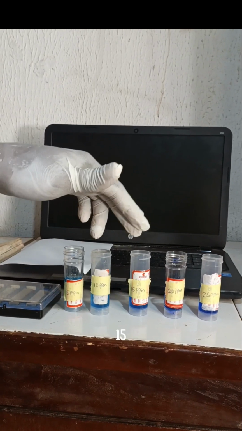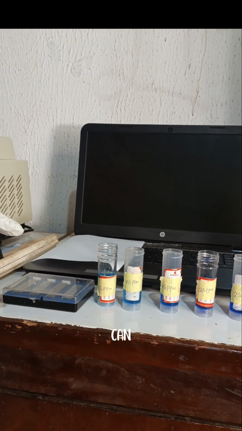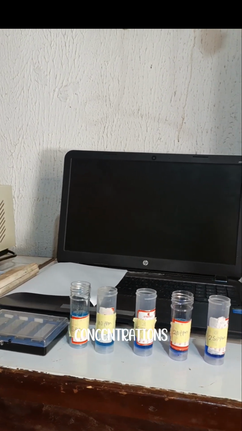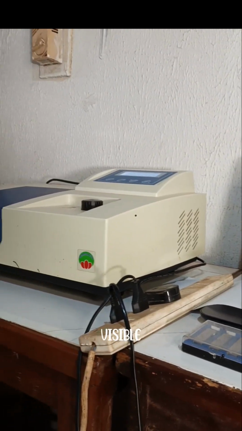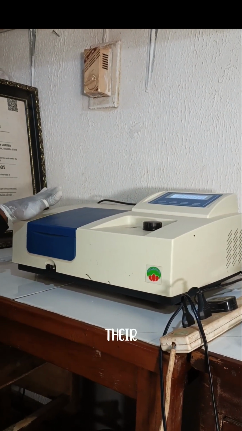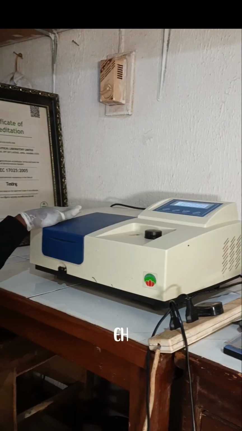So these are different concentrations: 5 parts per million, 10, 15, 20, 25 parts per million. As you can see, the concentration is increasing gradually. So what we'll do is to feed these concentrations to the UV visible spectrophotometer and obtain their absorbances. Then from that we can make a plot of absorbance versus concentration.